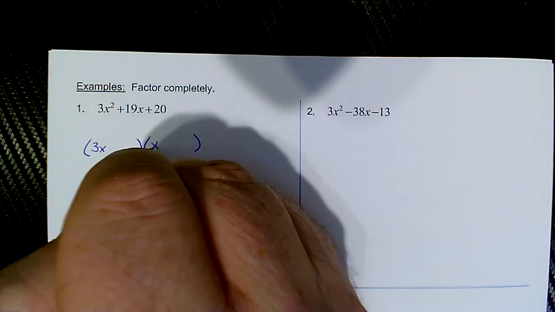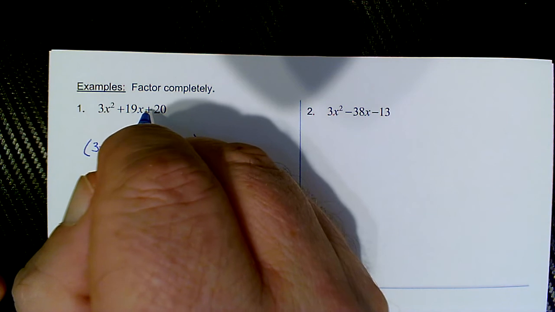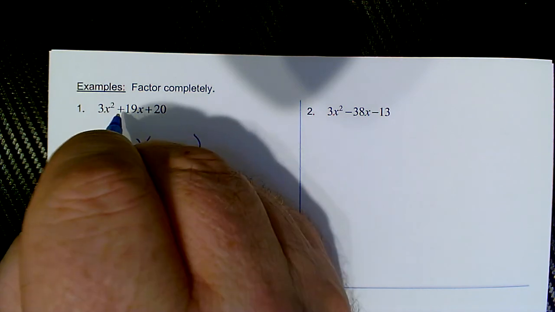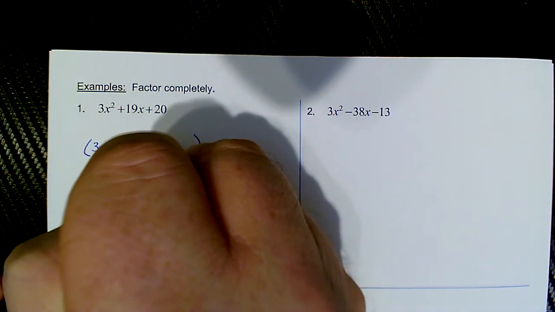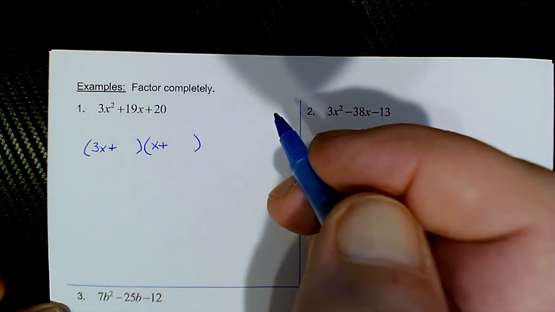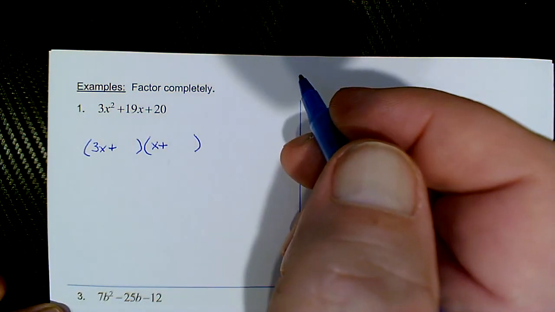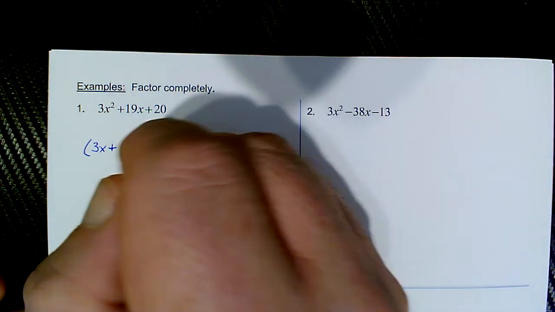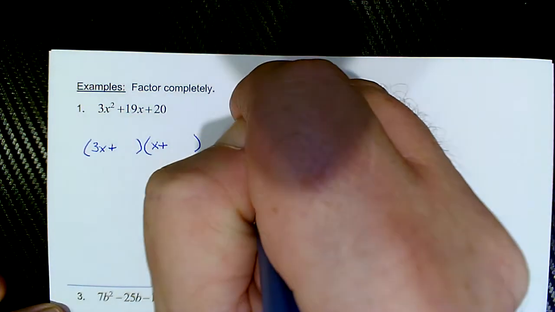So we've forced the first terms. Now let's take care of the signs. The constant term is positive, the middle term is positive, so both signs are positive. And now we guess. And you have a bunch of choices. You're still going to use the factors of 20. Okay, so here's our choices.